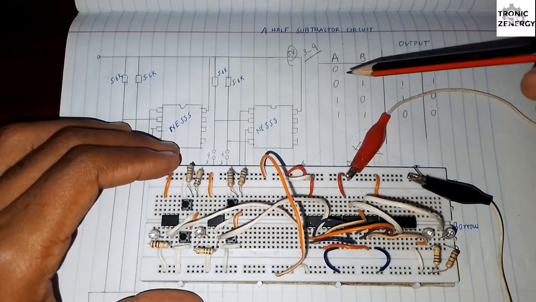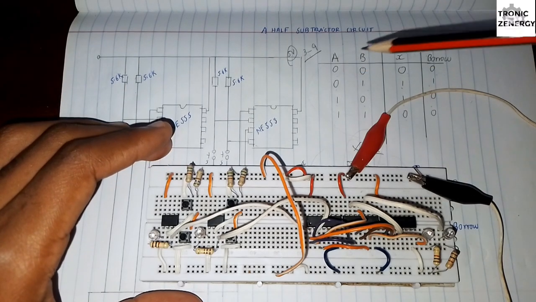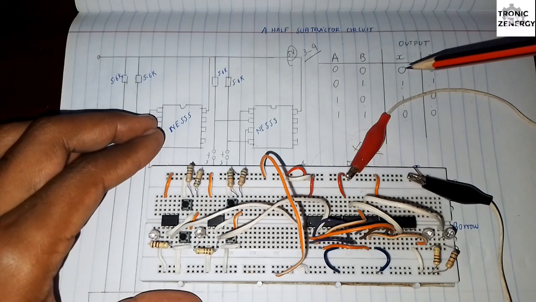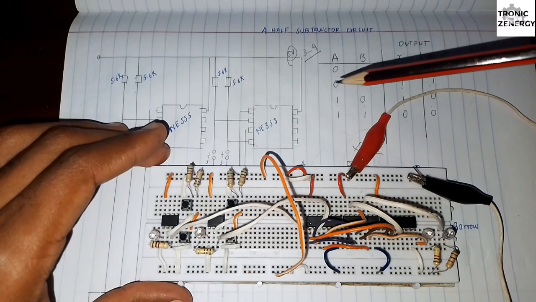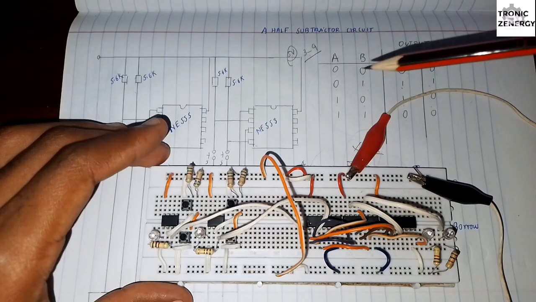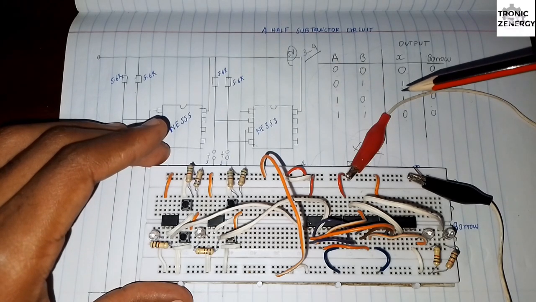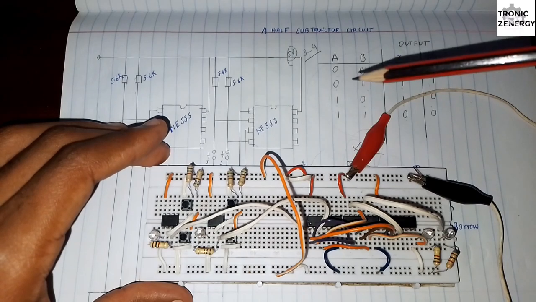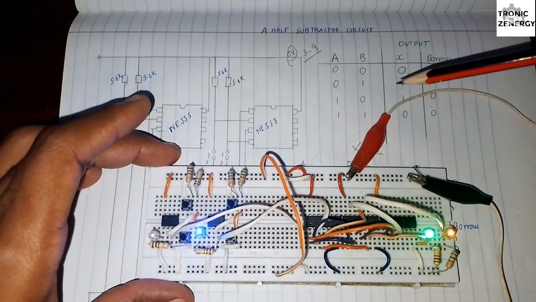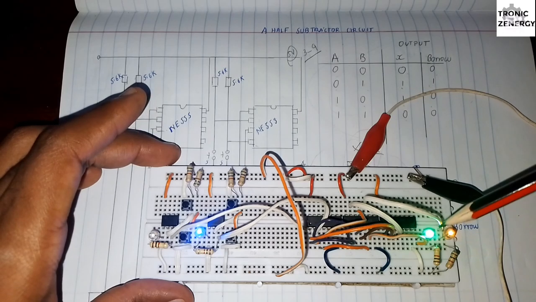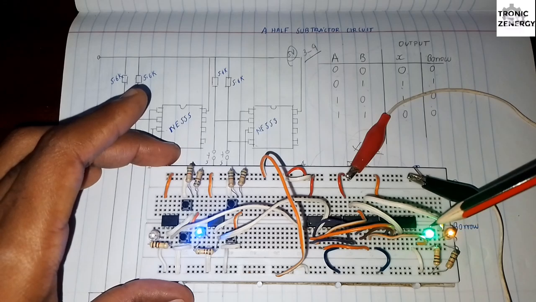When all inputs are 0, we get a 0 output, green is off, and a 0 borrow, orange is off. The next one, A is off but B is on. So 0 minus 1, we get a 1 output and a 1 borrow. So we put B on, and we get a 1 output and a 1 borrow. The green LED is on, that's the difference, and then the orange LED shows the borrow. So 1 output and 1 borrow.